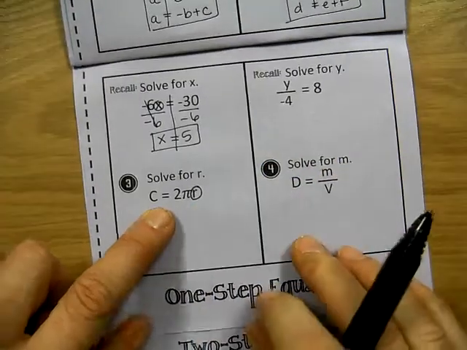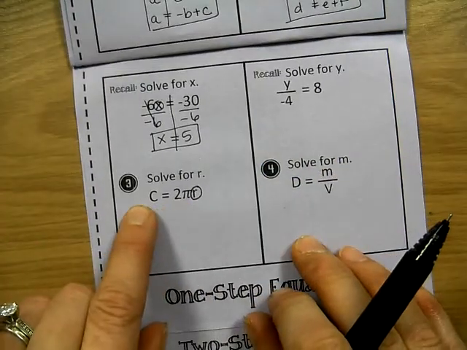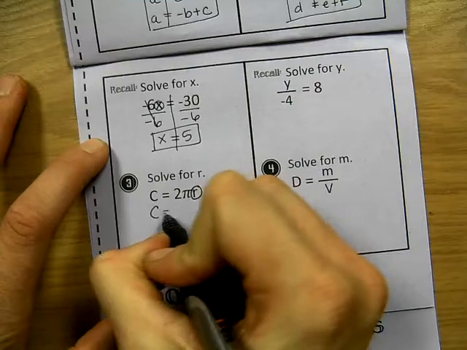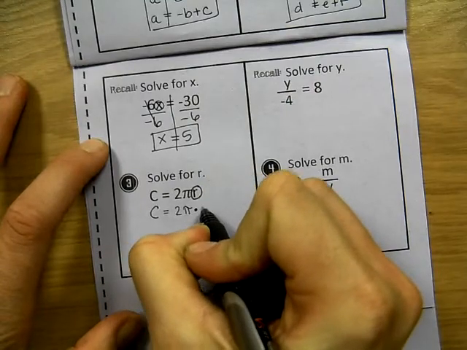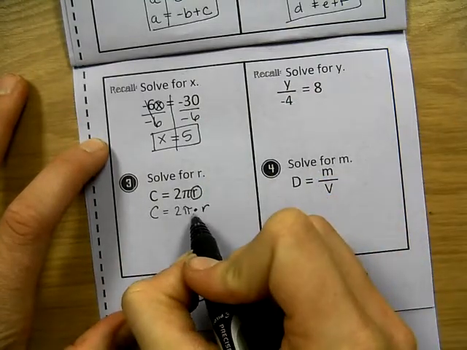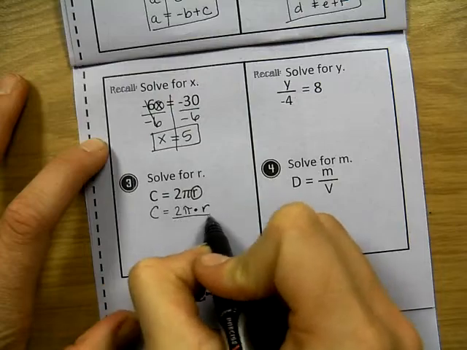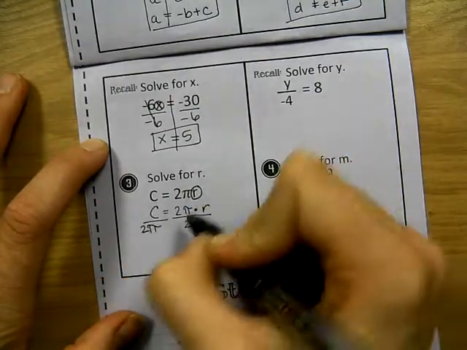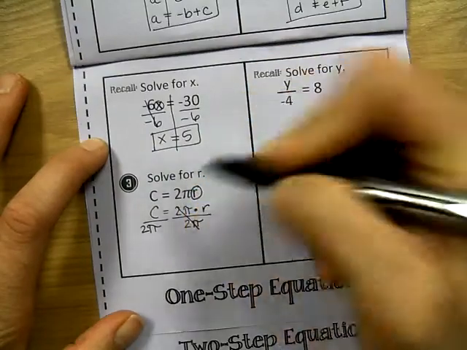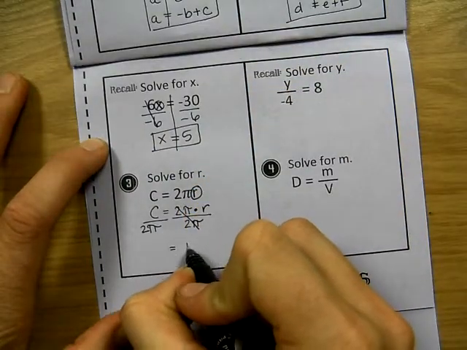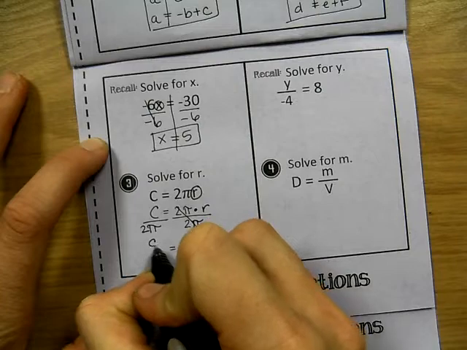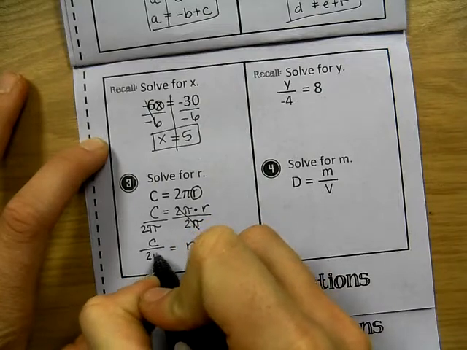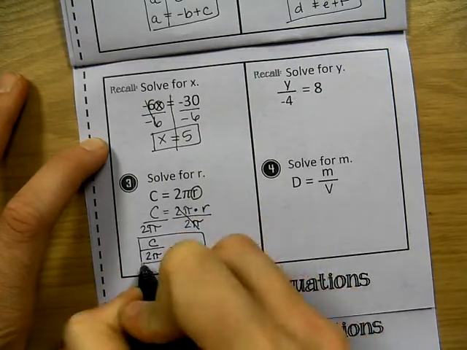If I use that same method down here to solve for r, I'm saying, okay, solving for r means I need to get r by itself, which means these need to move to the other side. Well, right now, this is c is equal to 2 pi times r. So I can do the inverse of multiplying by 2 pi, which is dividing by 2 pi. 2 pi divided by 2 pi is 1, so on the right-hand side I'm left with 1r, or just r, and on the left-hand side I have c divided by 2 pi.